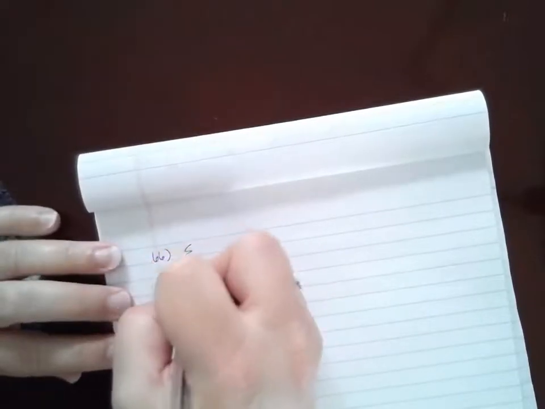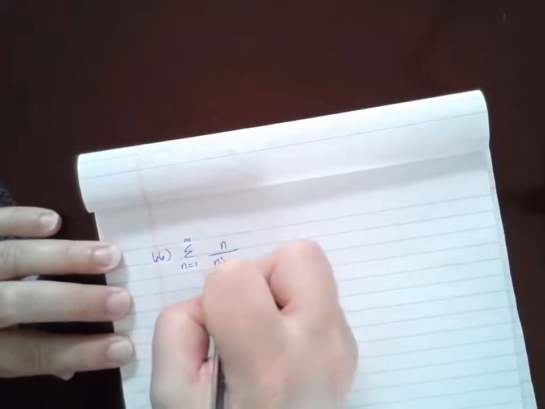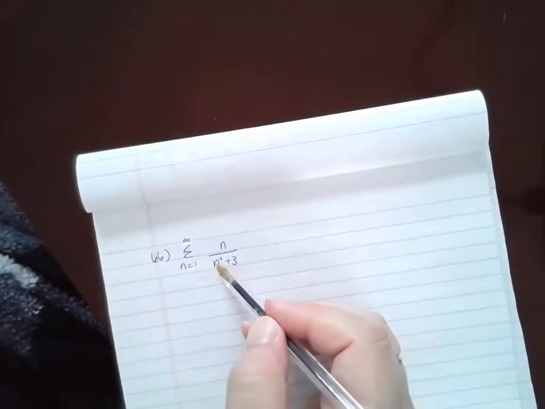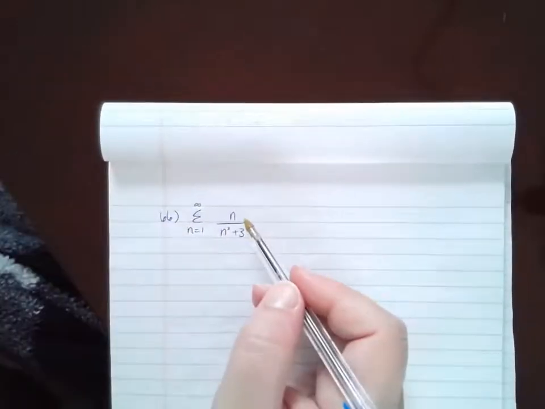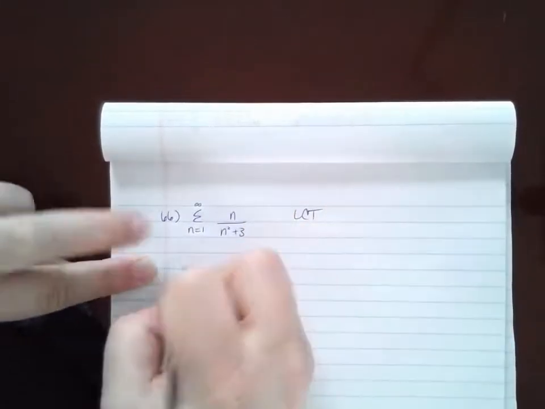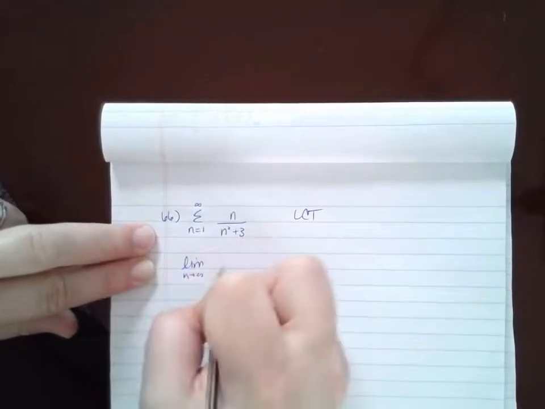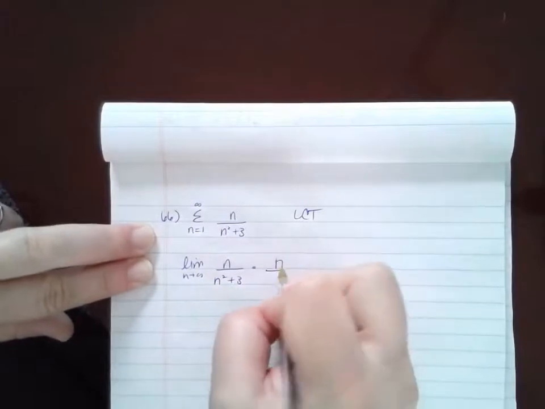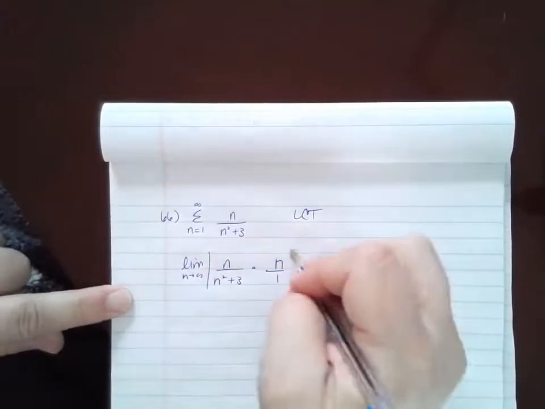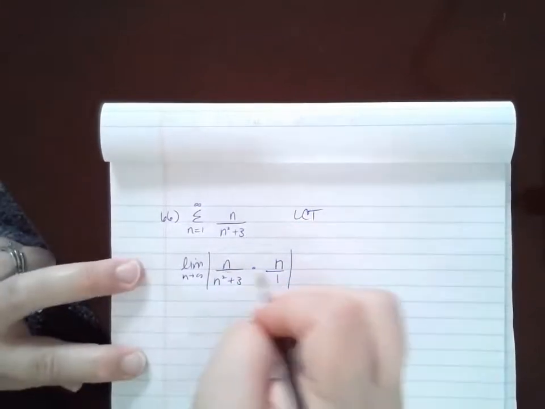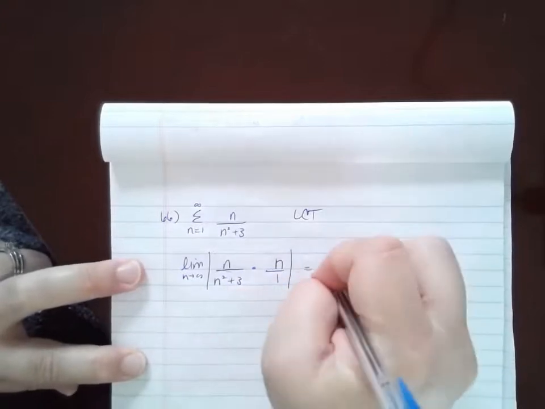66. I'm going to compare this one to 1 over n, but remember, because this doesn't just strip away and have a single constant numerator, I am going to use the limit comparison test again. So what happens when I compare n over n squared plus 3 and 1 over n? Which again, if I'm dividing by 1 over n, I'm going to change it to a multiplication of n over 1. I get n squared over n squared, which is 1.